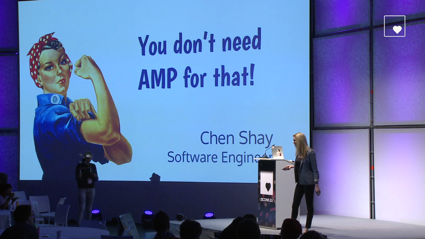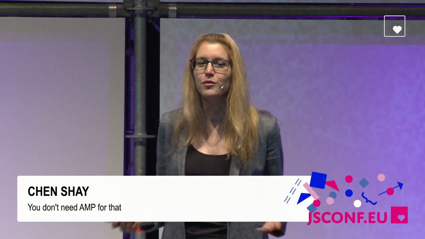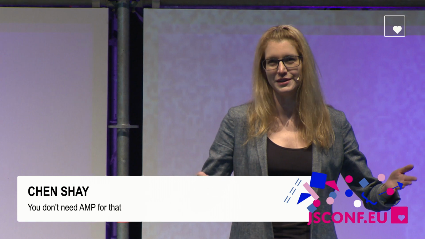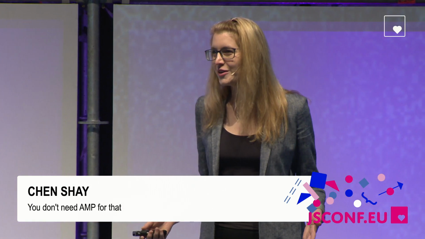And today, I'm going to share with you our secrets for making web pages fast. And hopefully, you'll learn some of the best practices and apply them in your own development process. But first, let me show you what problem we're trying to solve.